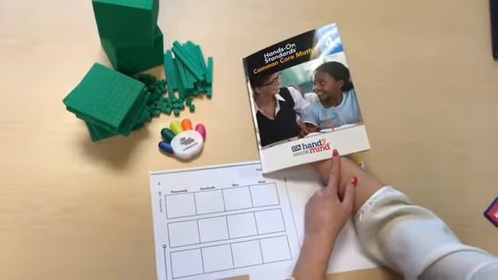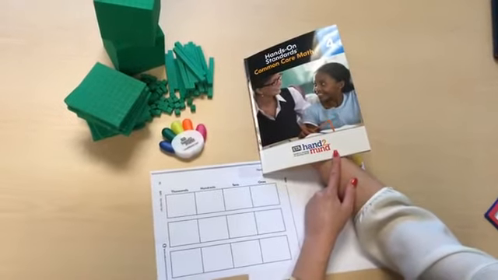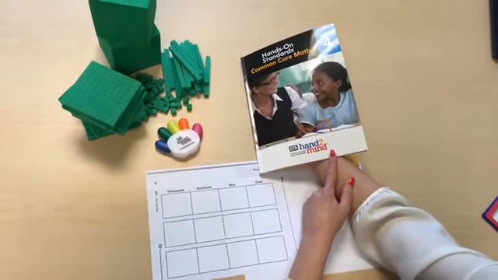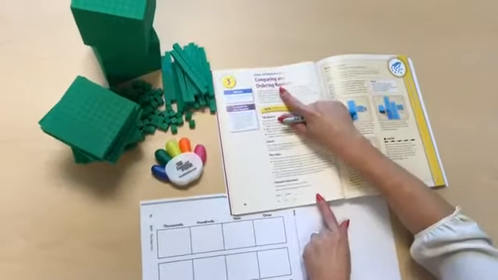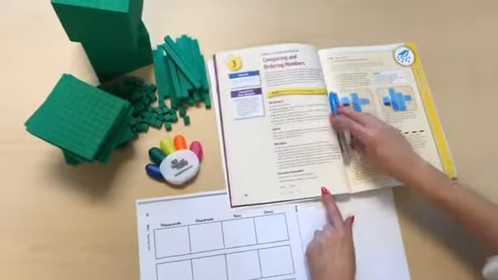We're excited to walk you through a lesson from our 4th grade Hands-On Standards book. The lesson is focusing on comparing and ordering numbers. And let's take a look.